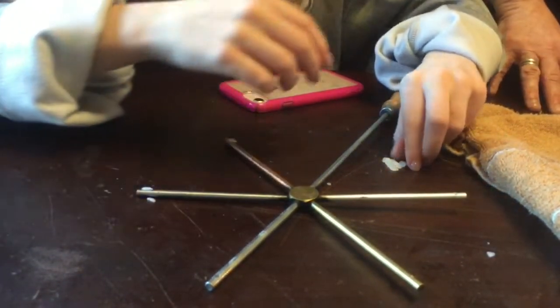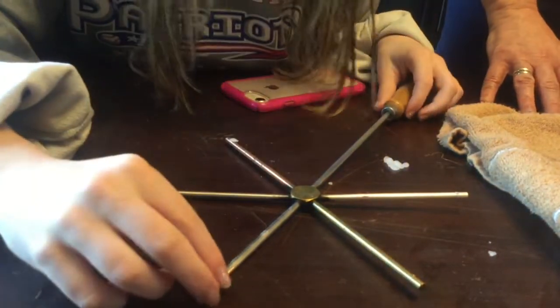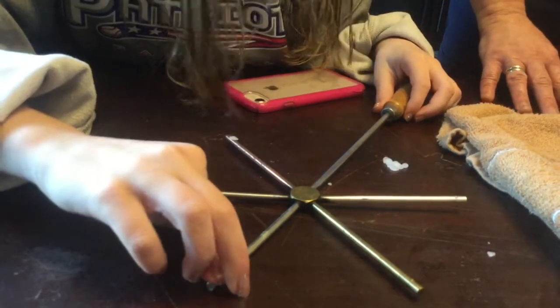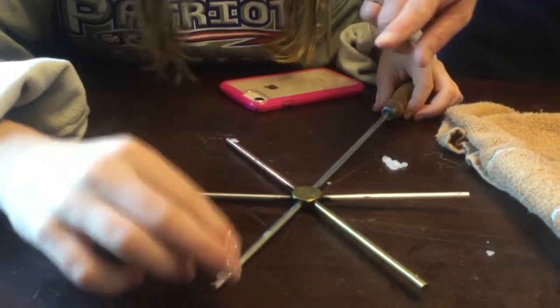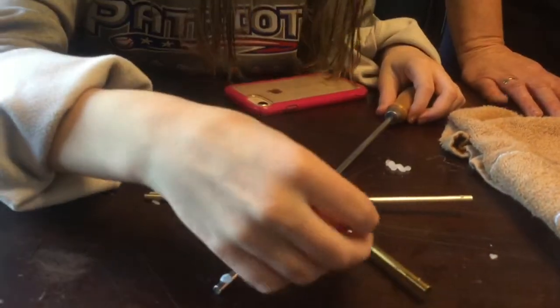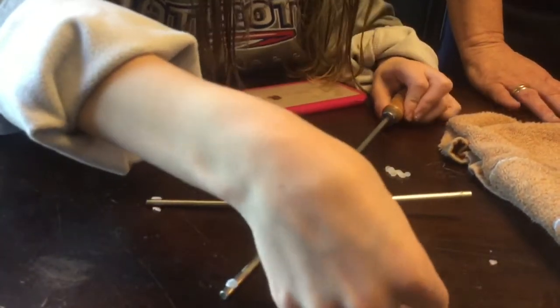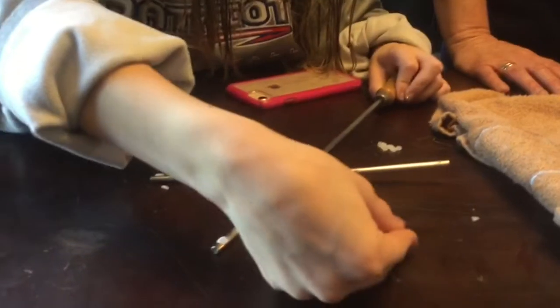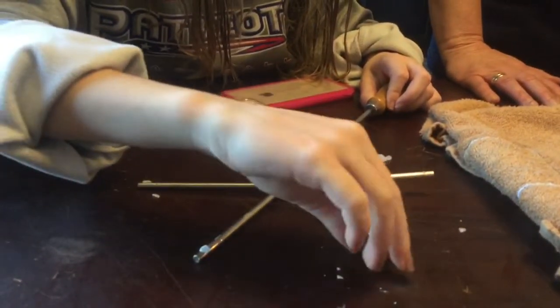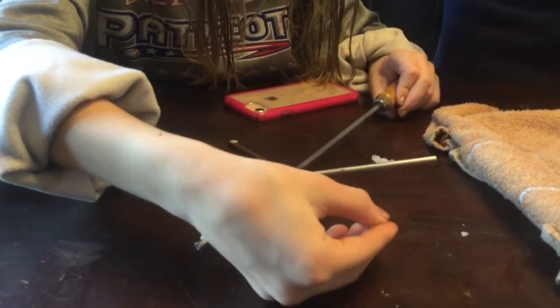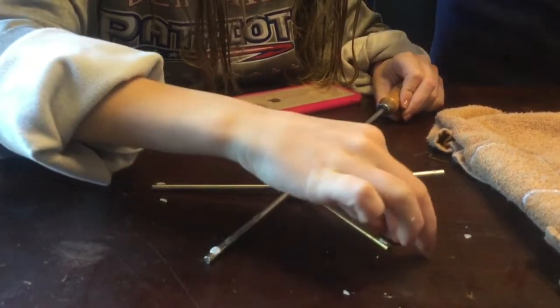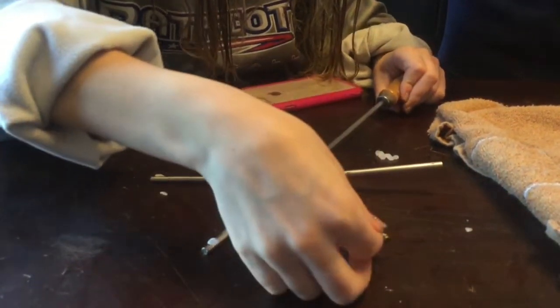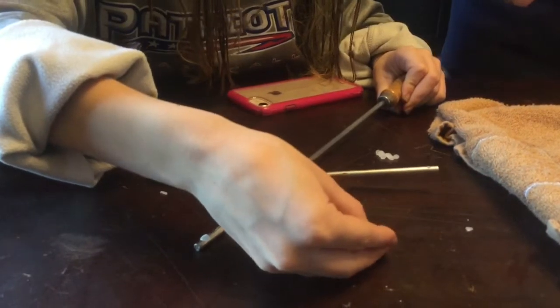So, Kara, can you go get your iPad and set a timer for me, please? And Caitlin is carefully putting a wax pellet on the end of each of those metal spokes. When the heat is conducted to the end, the wax will melt and fall off. And then we'll write down the time.